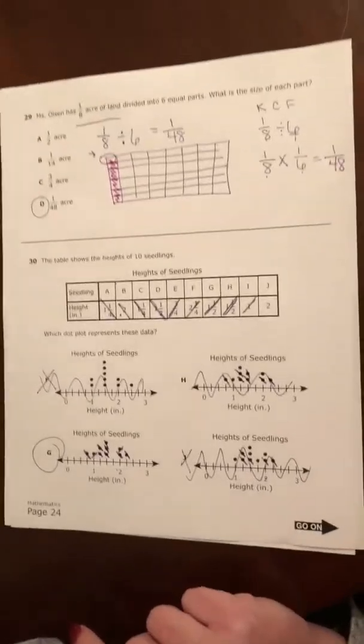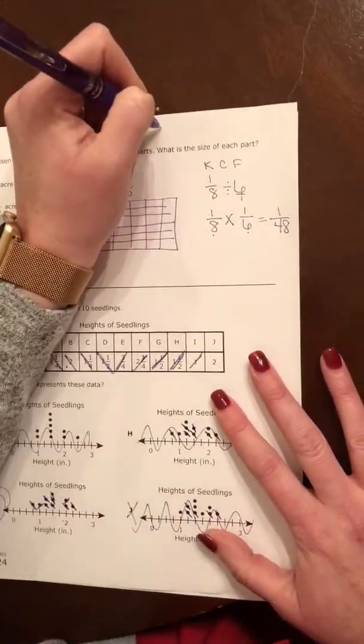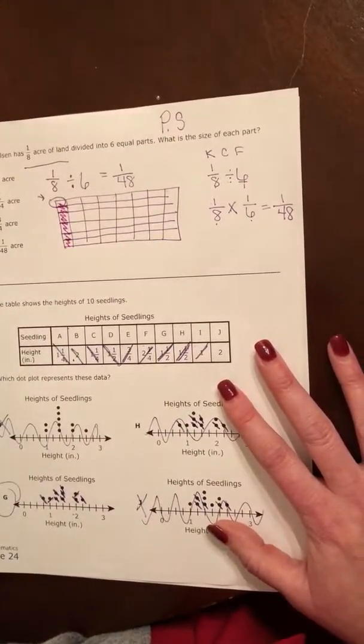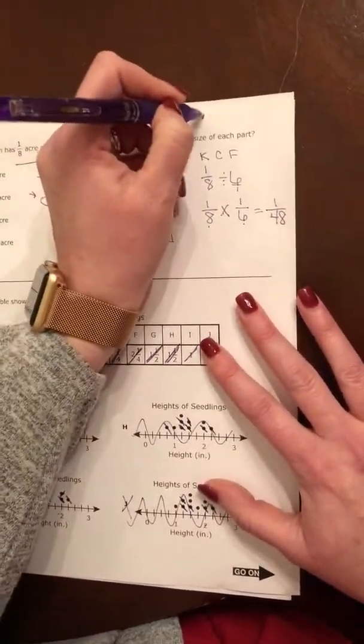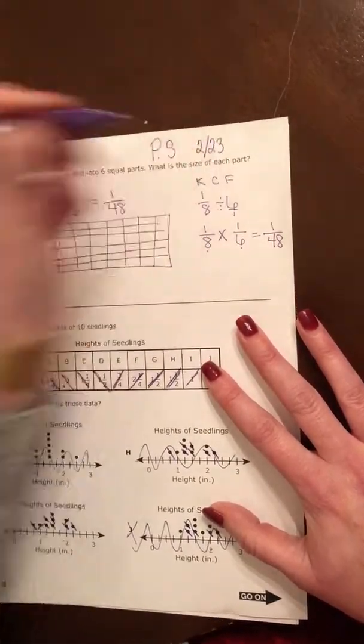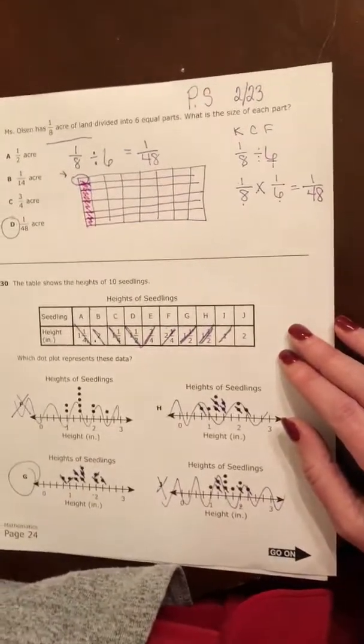Glue this into your math notebook. You can title it problem solving and today's date, which would be 2-23. So glue that into your notebook and then you can go to the next activity.